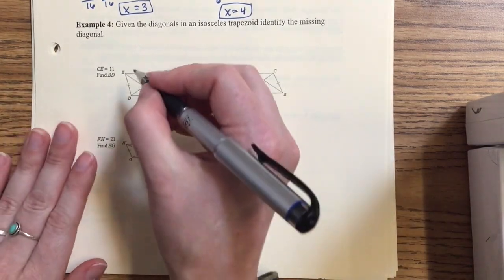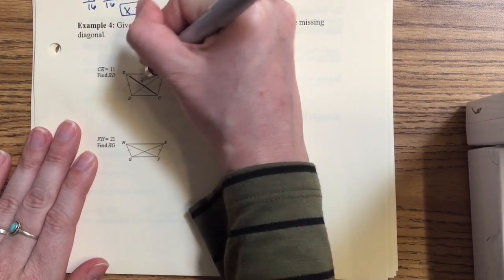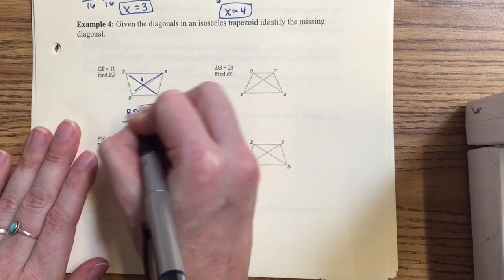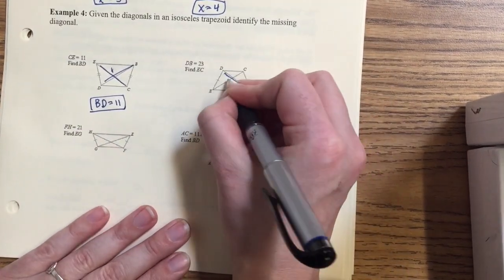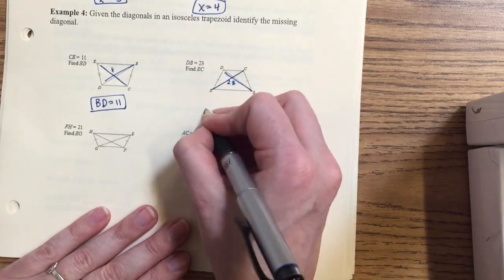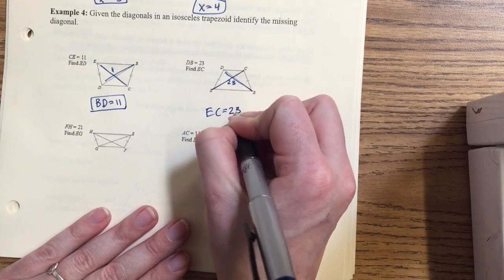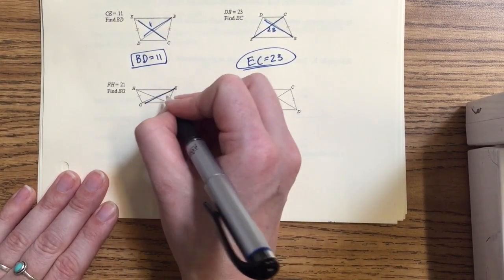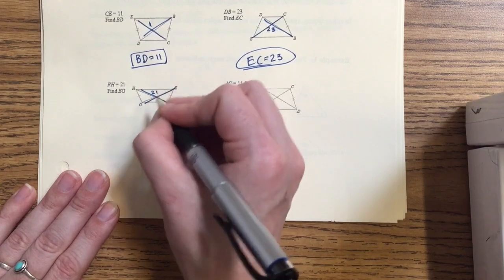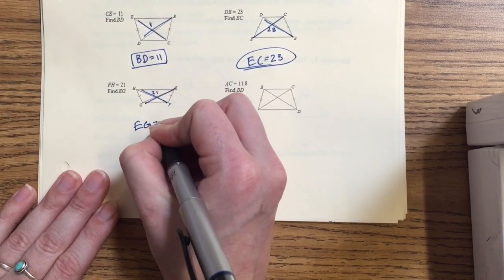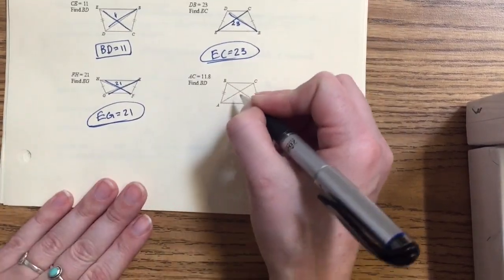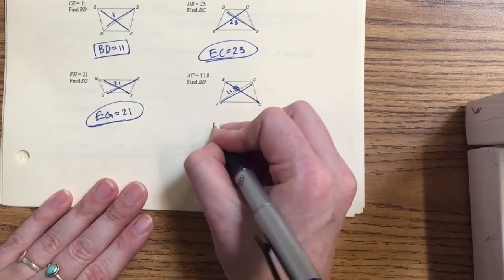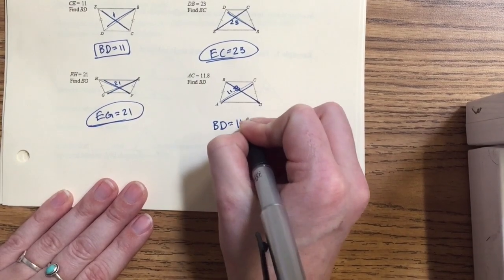Example 4, if C to E is 11, B to D will also equal 11. D to B is 23, E to C is 23. E to G, F to H, B to D. B to D will equal 11.8.